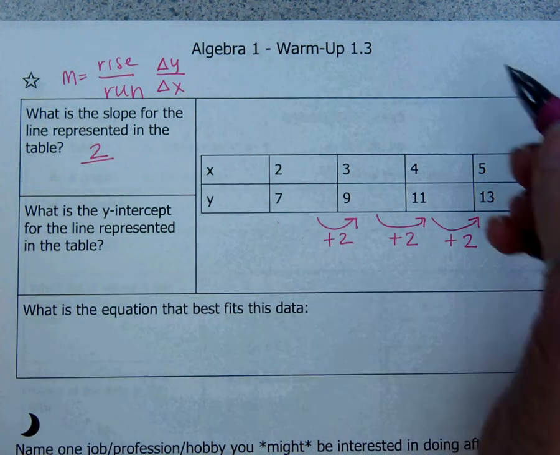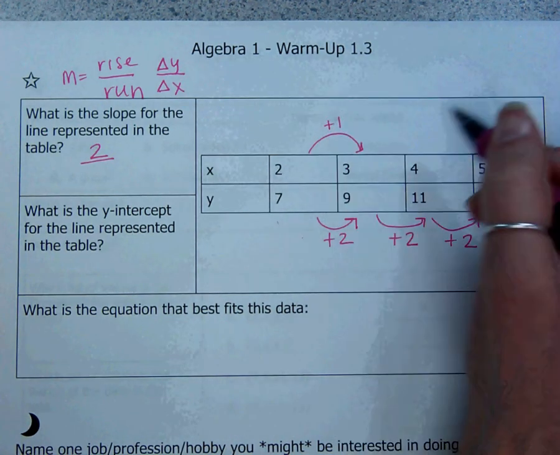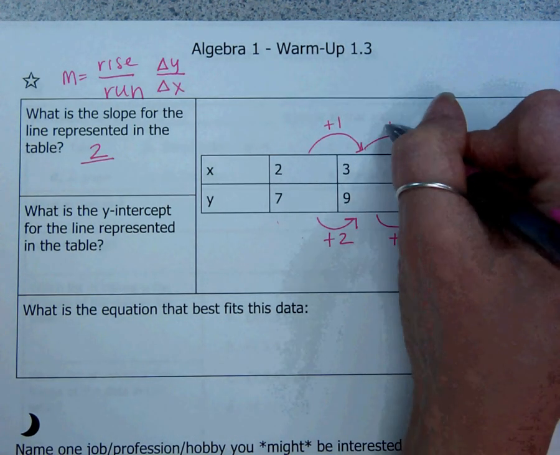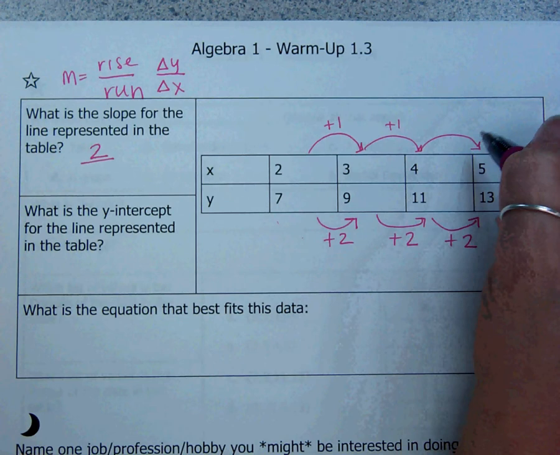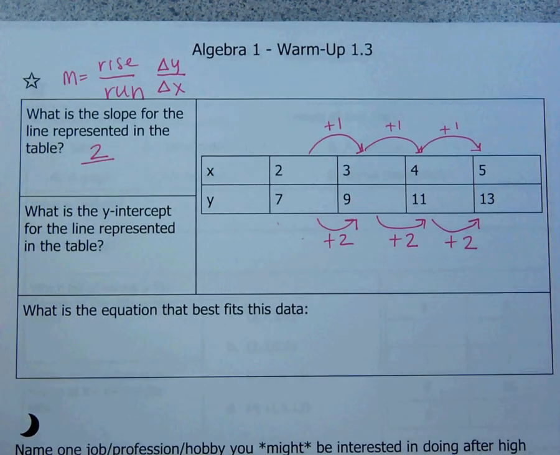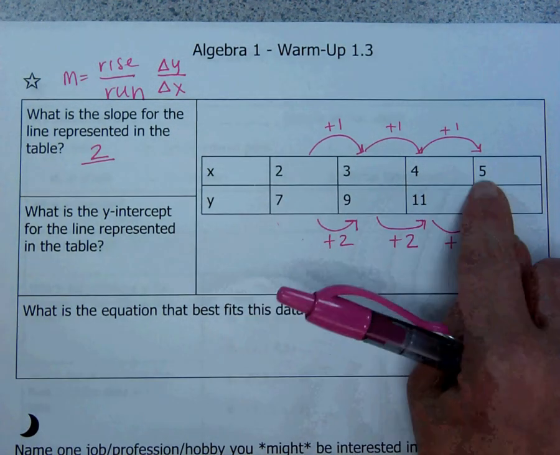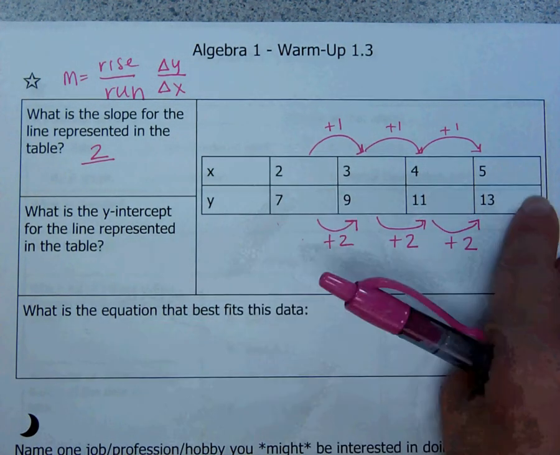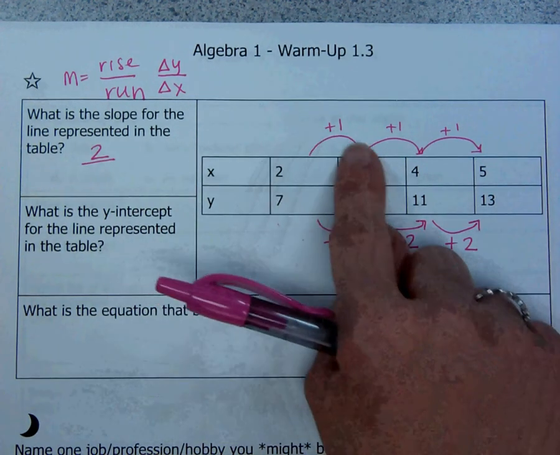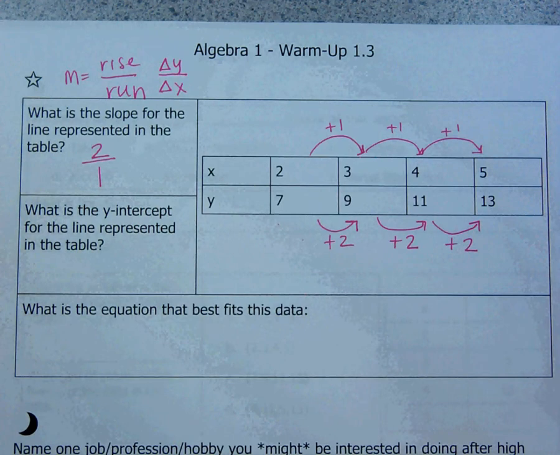Then we check our x values. From 2 to 3, I'm increasing by 1. 3 to 4, I'm increasing by 1. 4 to 5, I'm increasing by 1. Now notice I didn't just assume they all matched. Have you guys ever seen a graph where it said 2, 3, 5, 7, and they weren't all in perfect order? We want to make sure that we definitely check every time, because the people who make these tables sometimes like to trick us.